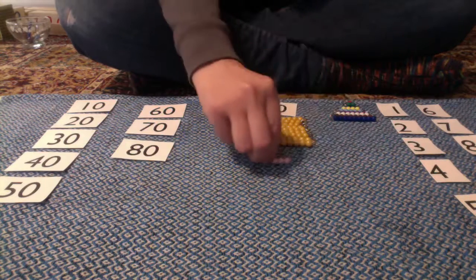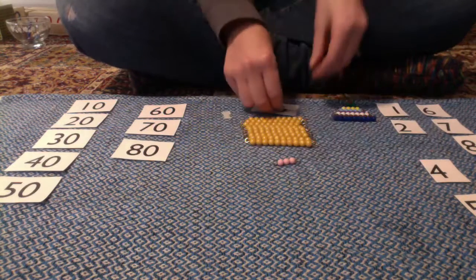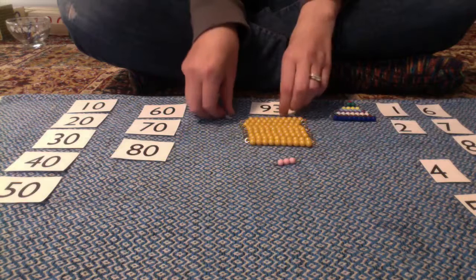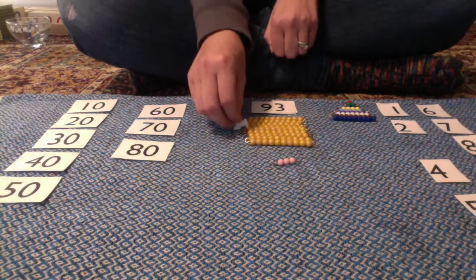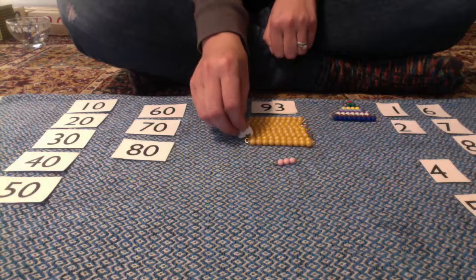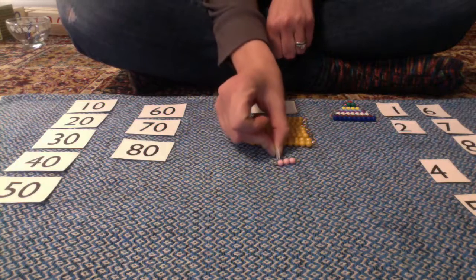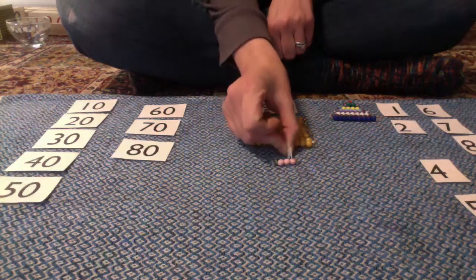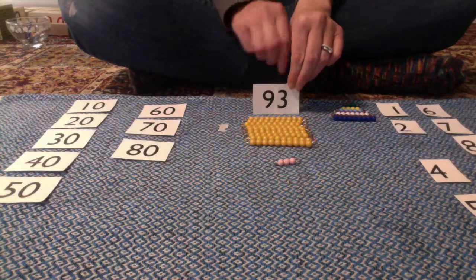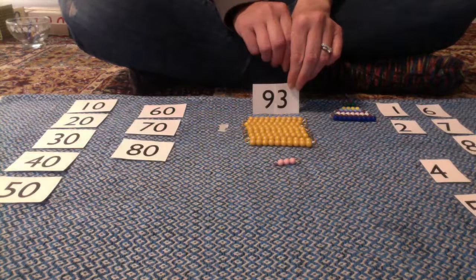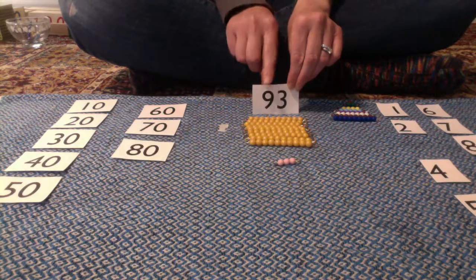9 tens and 3. 10, 20, 30, 40, 50, 60, 70, 80, 90, 91, 92, 93. 9 tens and 3 units is called 93. This is number 93.